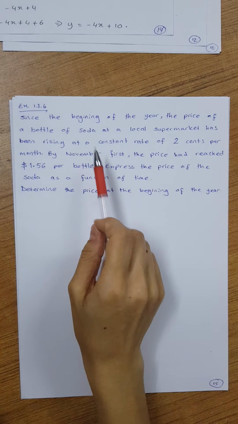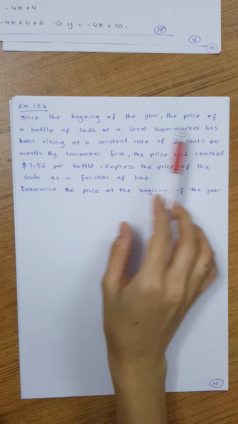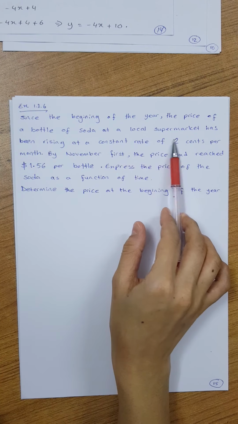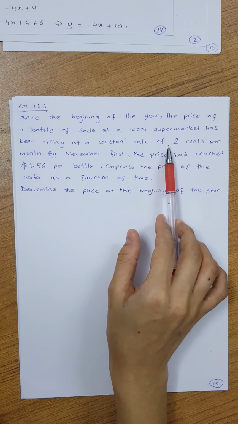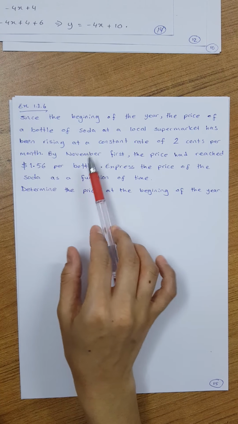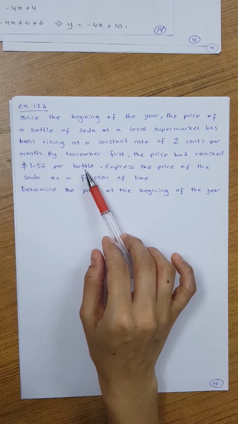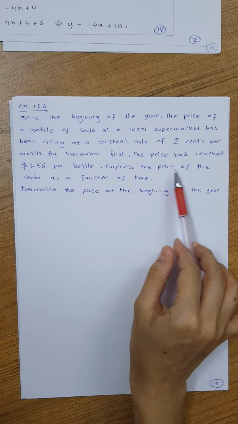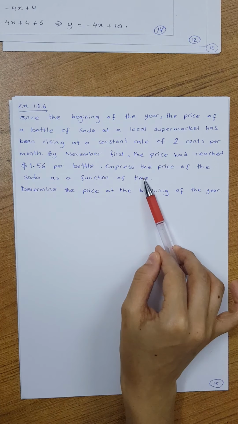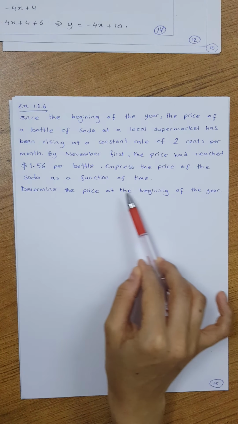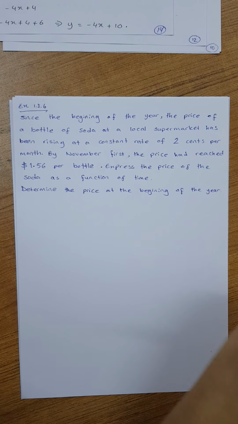It says, since the beginning of the year, the price of a bottle of soda at a supermarket has been rising at a constant rate of 2 cents per month. By November 1st, the price had reached 1.56 per bottle. Express the price of the soda as a function of time and determine the price at the beginning of the year. So what do we have?